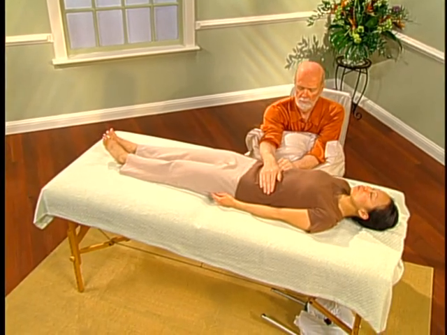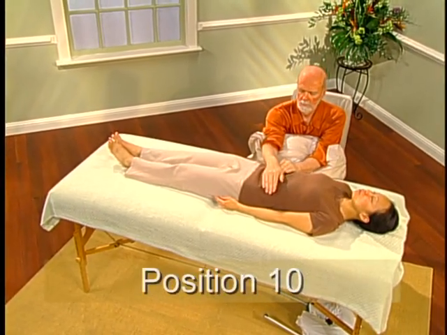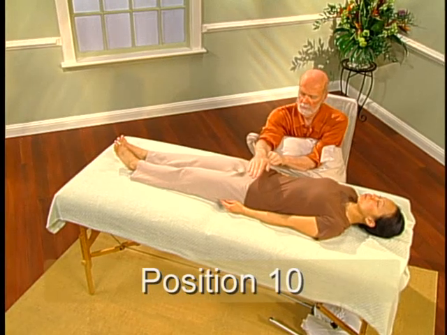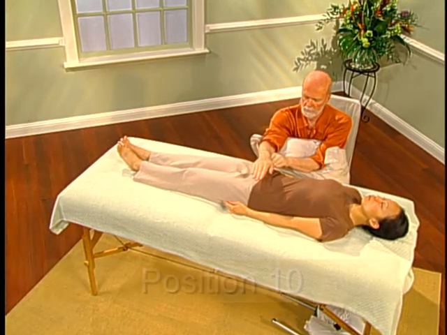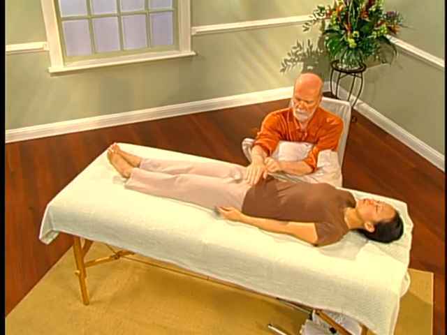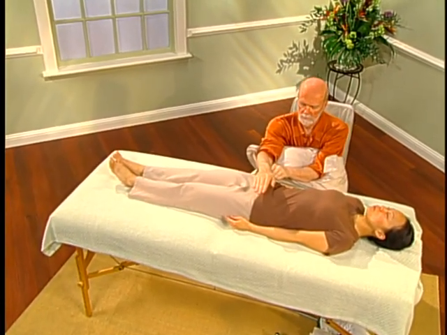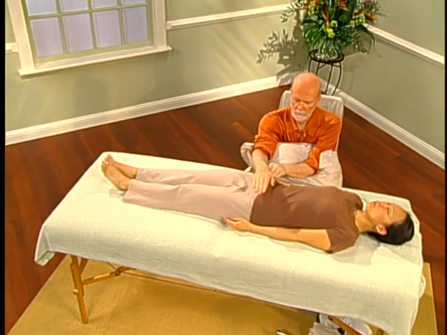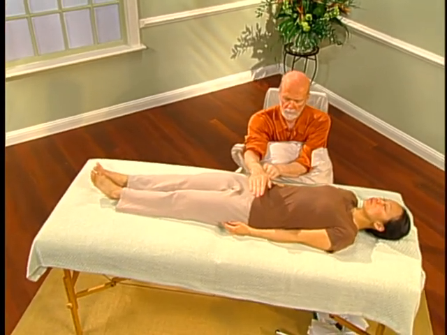For position number 10, move a little lower, but be sure to elevate your hands in this position to avoid touching the genital area. This position treats the ascending and descending colon, the small intestines, the hips and lumbar vertebra, and the reproductive organs.